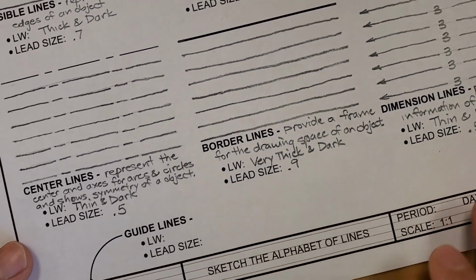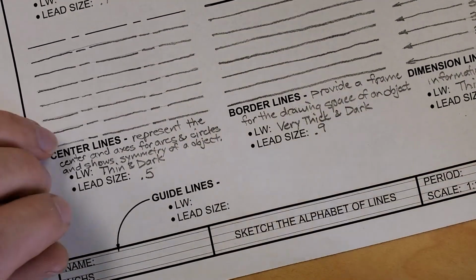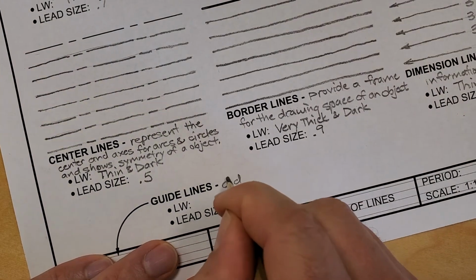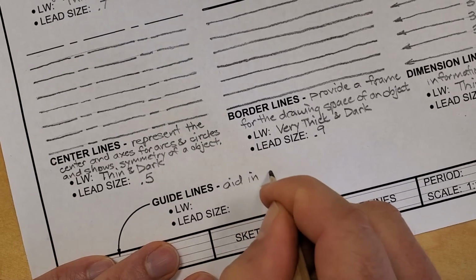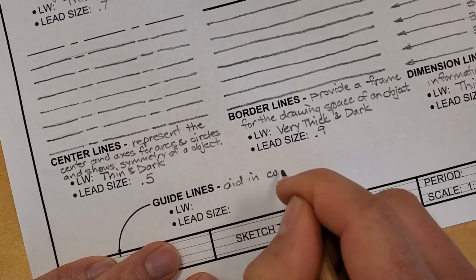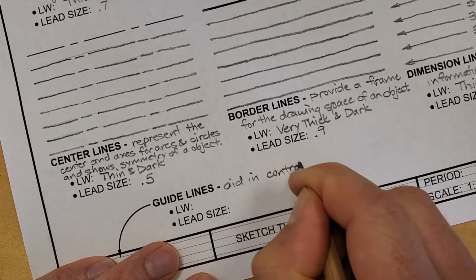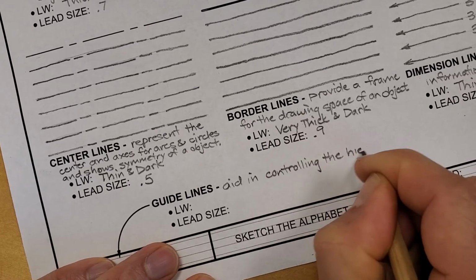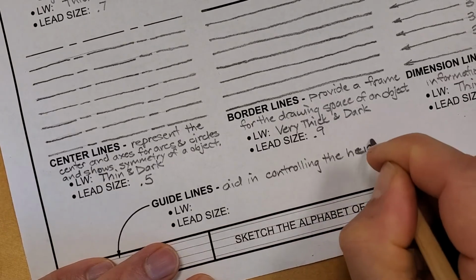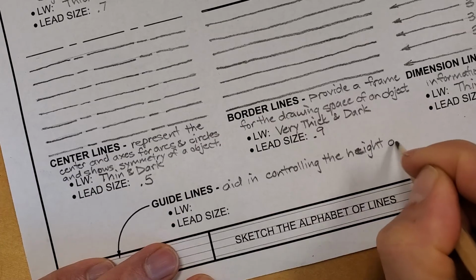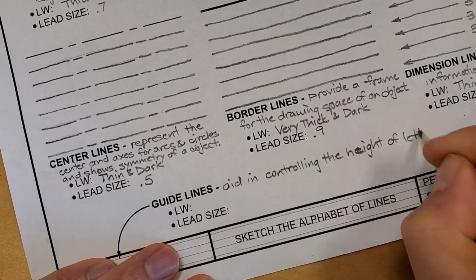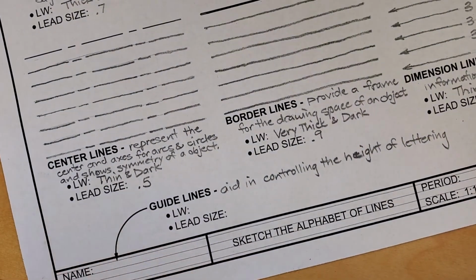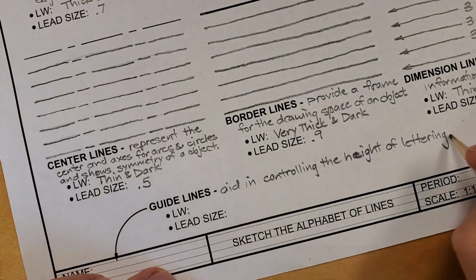Moving on, the final line type is a guideline, okay? Guidelines aid in controlling the height of lettering. Spell height correctly. Okay, so lettering we've talked about. We know that lettering height is 1/8 of an inch, as we referred to earlier in the video.